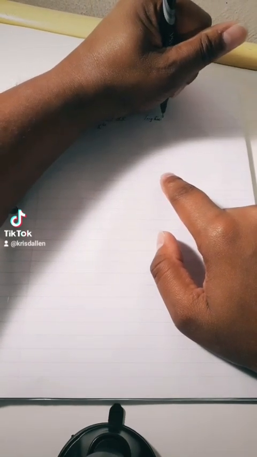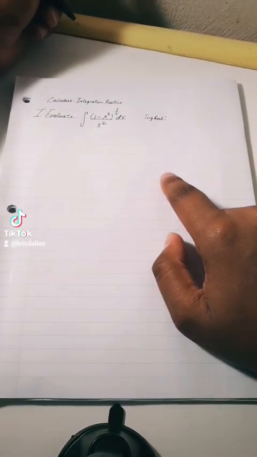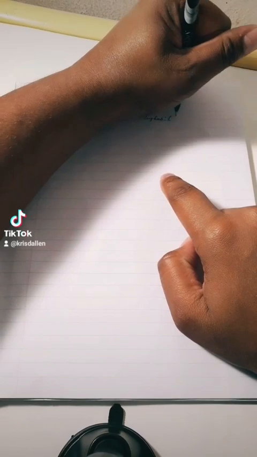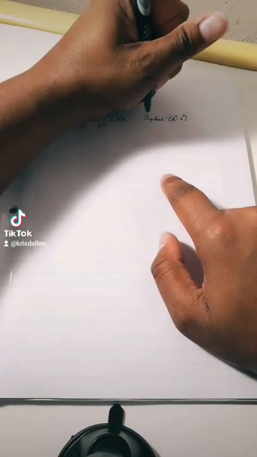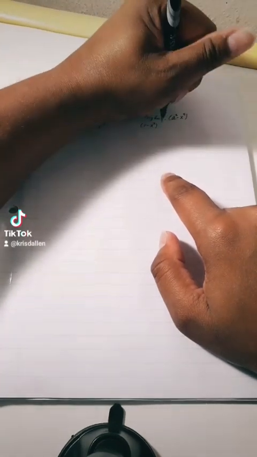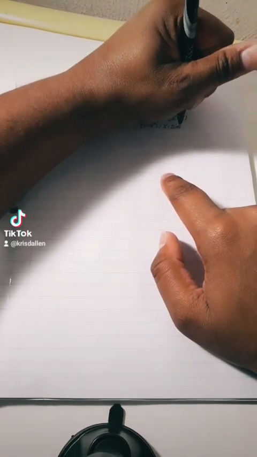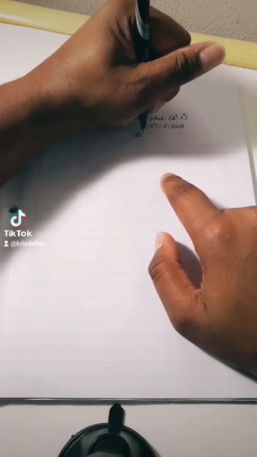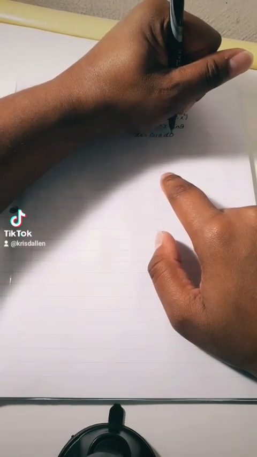Remember, we don't need a square root to do a trig substitution. We just need to have either the sum or difference of squares. So in this case what we have is a squared minus x squared, so we can use a trig substitution. For 1 minus x squared, that's just going to be x is equal to sine theta. We need dx, which is the derivative of it, so it's just going to be cosine theta d theta.